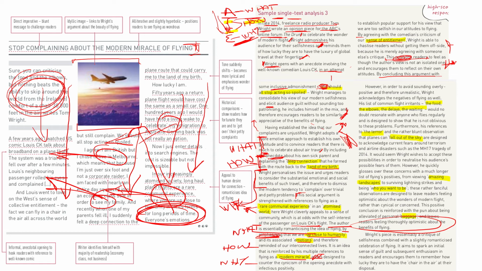Unless the image is quite complex, you only really want a couple of sentences to talk about what the image is trying to do. So in this image, we have a plane flying in the sky. That's pretty straightforward. That's not going to get you any marks. We want to look at how this plane is actually being presented.